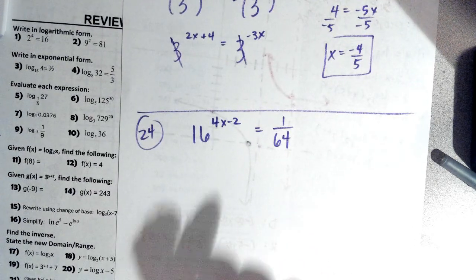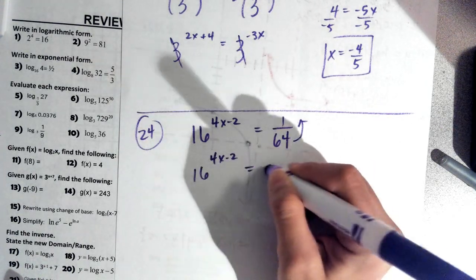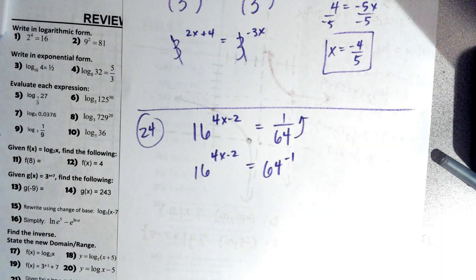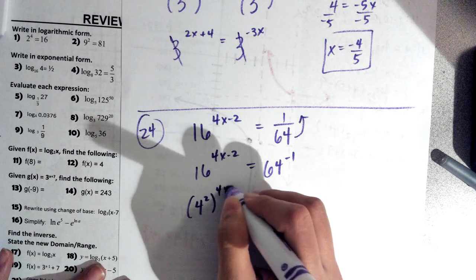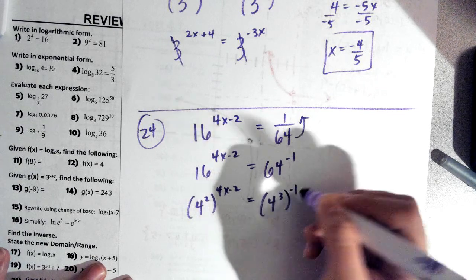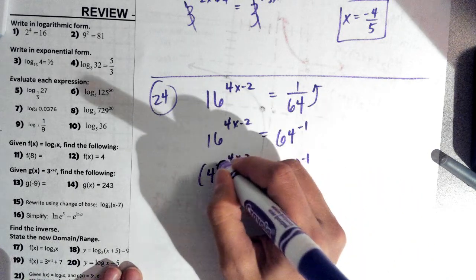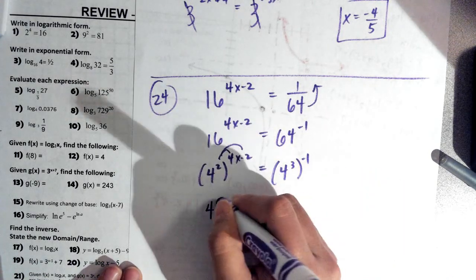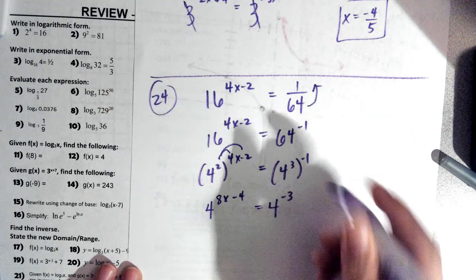Thank you. Here, I'm going to bring the 64 up because I want to get rid of the fraction. So that becomes 64 to the negative 1. Now try to break down 64. I know that I can rewrite 16 as 4 squared, and I can rewrite 64 as 4 cubed. Same thing as we did at the last problem. We have our staggering power to power rule. So this becomes 4 to the 8x minus 4, and this becomes 4 to the negative 3rd power.